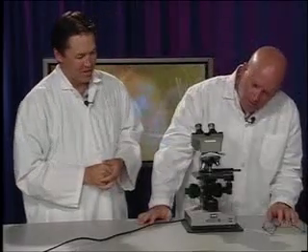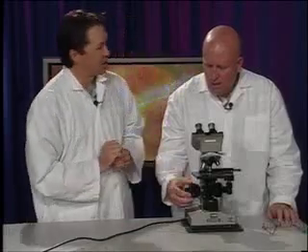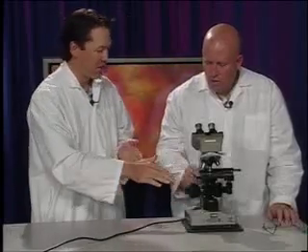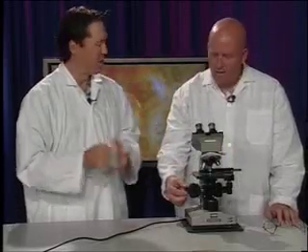If I'm on high power, it's going to get to less than a millimeter, and we don't ever want to touch the coarse focus knob now. From here on in, it's fine focus only. So once I'm on low and I focus it, only fine focus from here on in. Gotcha.